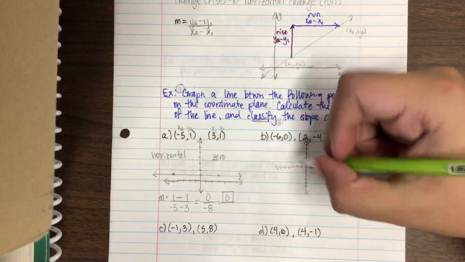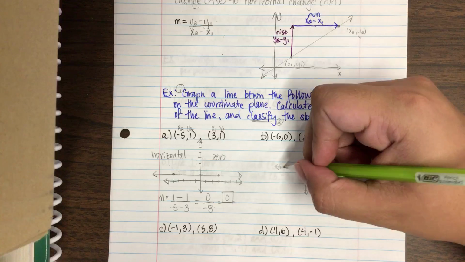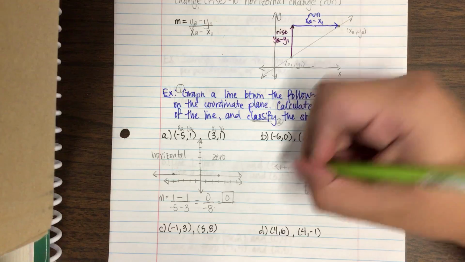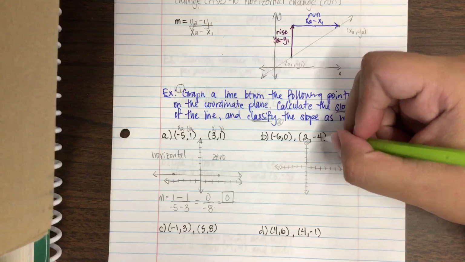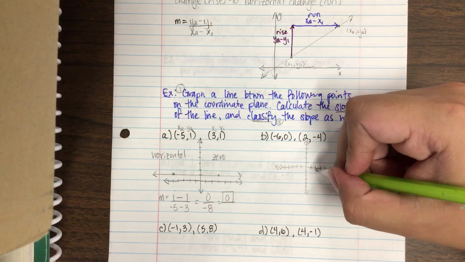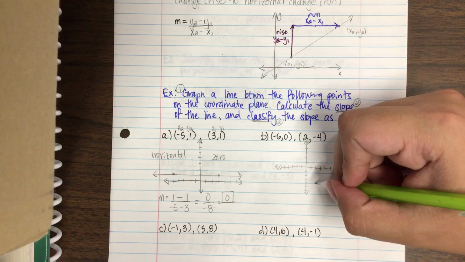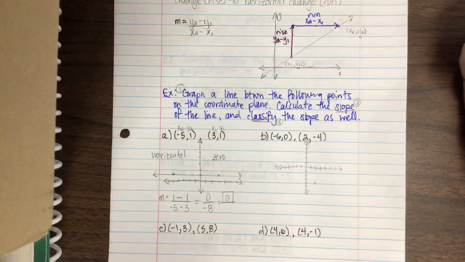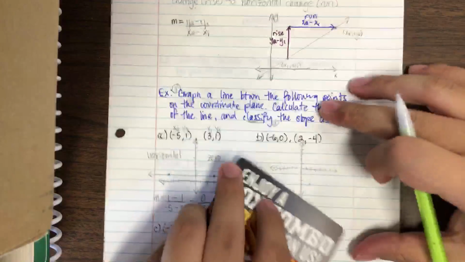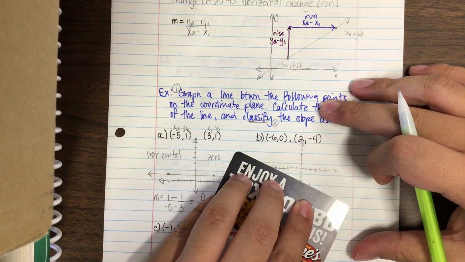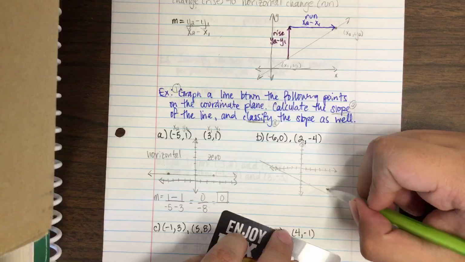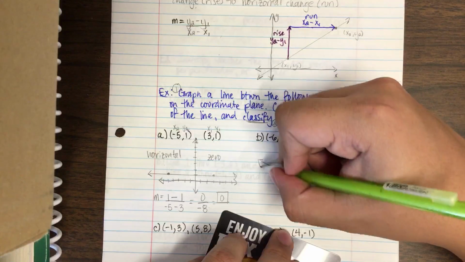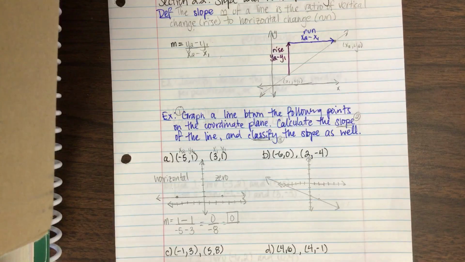Okay, negative 6 comma 0. 1, 2, 3, 4, 5, negative 6 comma 0, so we're staying on the x-axis, and 2 comma negative 4. 1, 2, 1, 2, 3, negative 4. Using our Cane's ruler. There's our beautiful line.